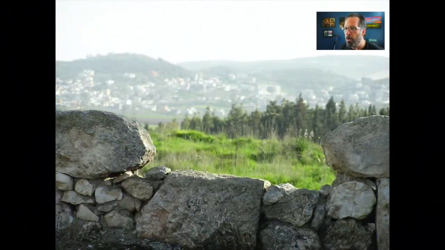Here's an image that I took in Israel of a rock wall, and I use this rock wall as a framing device, as you can see, to capture the beautiful meadow with the trees behind it, and even the houses that are spread out across the mountain range in the distance. But the rocks are used as a framing device.